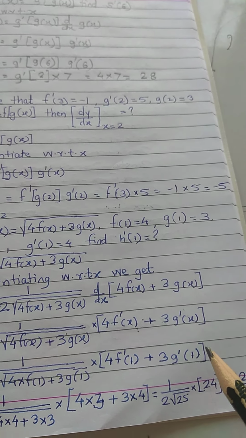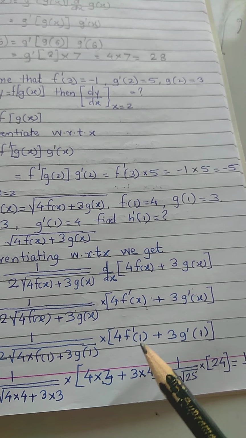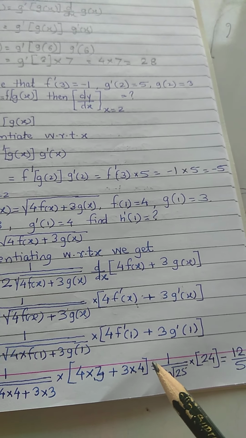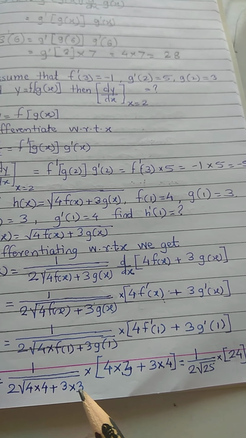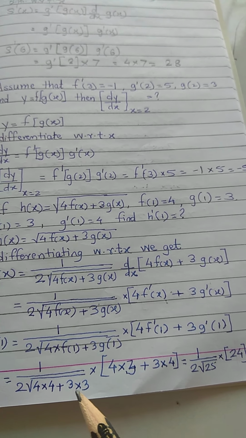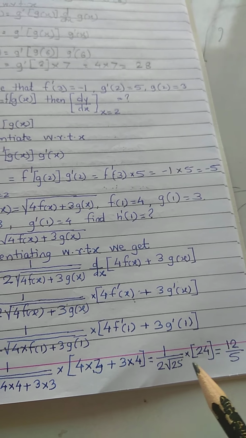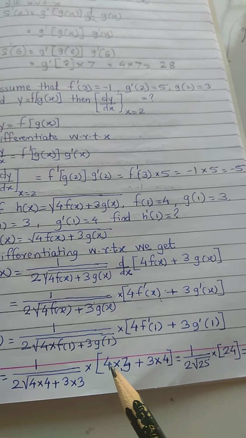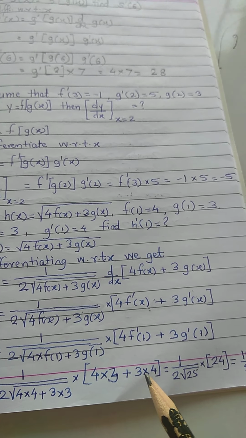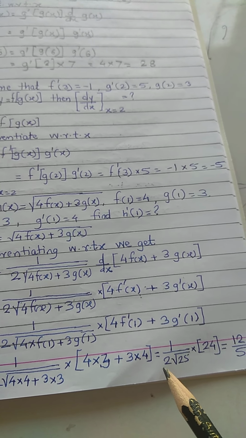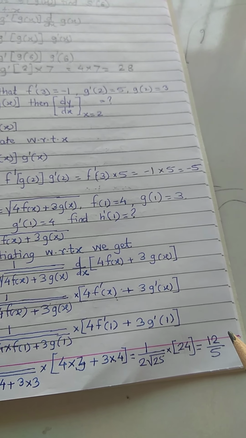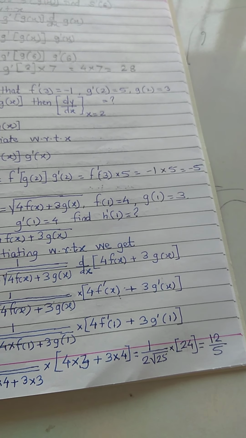By substituting the values of f(1) as 4, g(1) as 3, f'(1) as 3 and g'(1) as 4, we will get 4 4s are 16, 16 plus 9, that will be 25, and a root of 25 is 5. This is 4 3s are 12 plus 3 4s are 12. 12 plus 12 will be 24. 24 upon 2 will give you 12. So the final answer is 12 by 5.